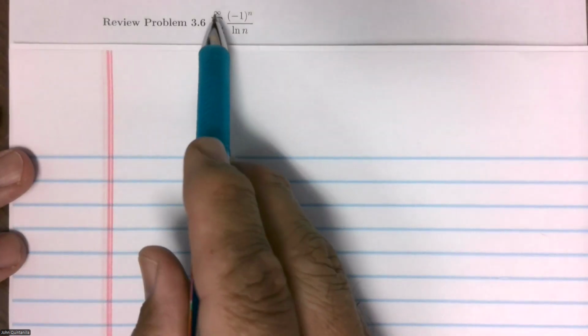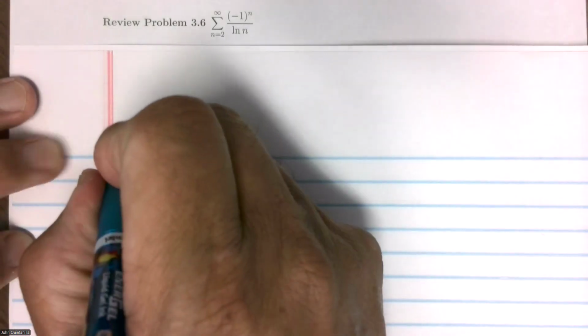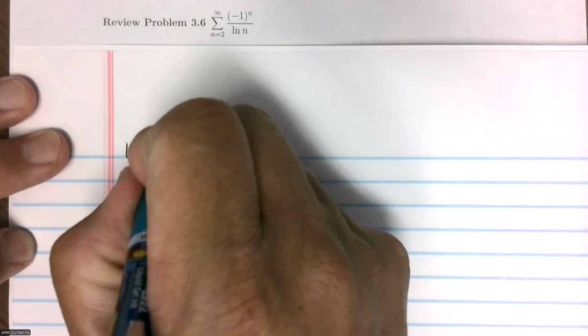For this problem, let's study the series summation n equals 2 to infinity, negative 1 to the n over natural log n. The first thing that should scream out at you immediately at this problem is the numerator, negative 1 to the n. This is an alternating series, and so we suspect that the alternating series test might be helpful here. So we use the alternating series test.